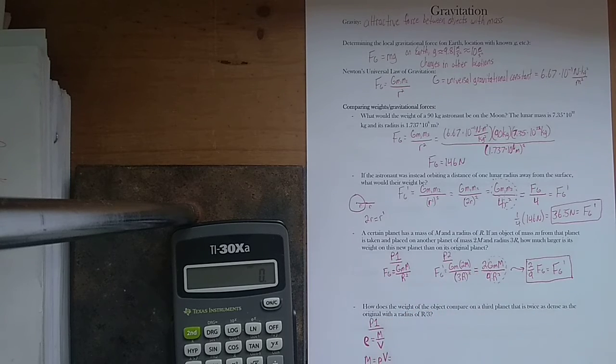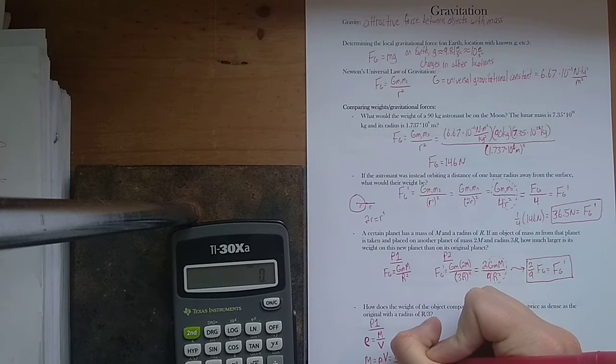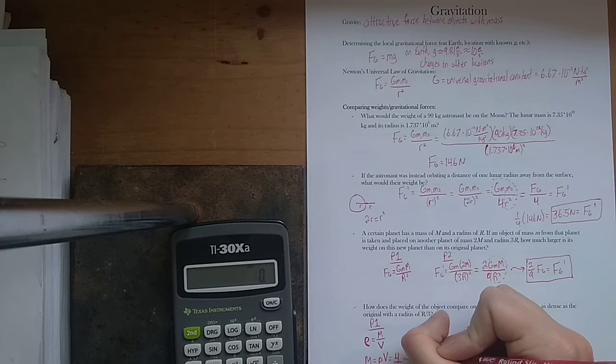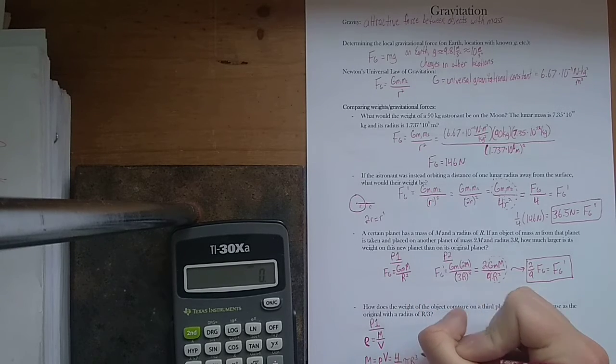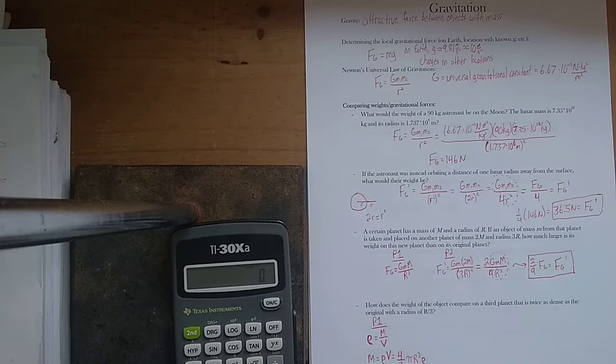And let's think about what we know about the volume of the planet. A planet is a sphere, so the volume should be the volume of a sphere. The equation for the volume of a sphere is 4/3 pi r cubed. So I'm going to write it like this. The mass of this planet, the first original planet, is equal to 4/3 times pi times r cubed multiplied by the density. Okay?